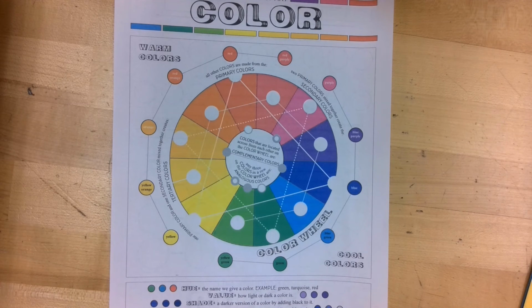You can see that it's the primary color and then the secondary color put together to make the name of the color. Those are our basic color families: primary colors, secondary colors, and tertiary colors.